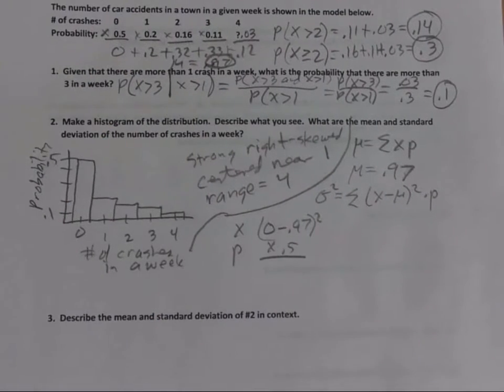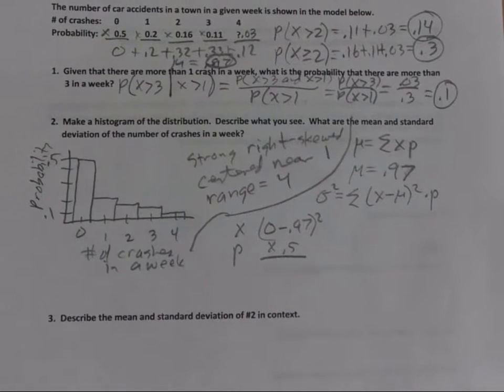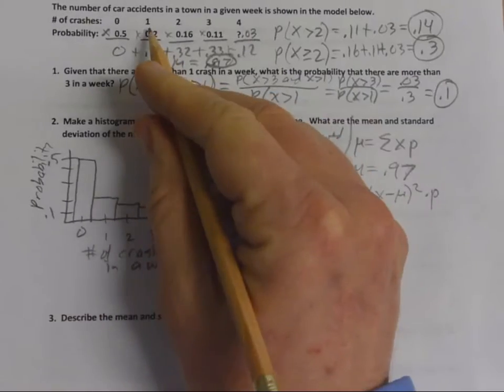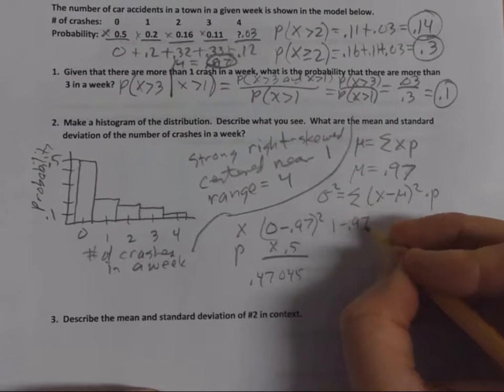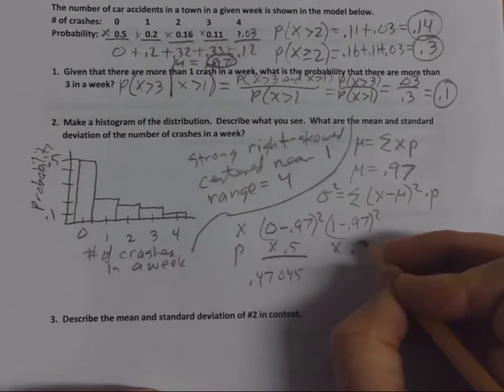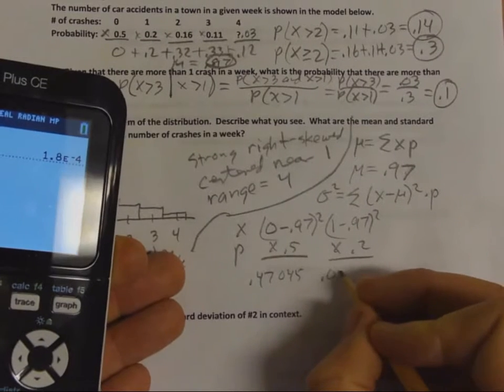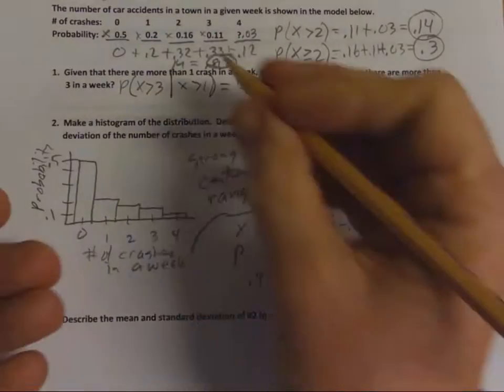All right, and so let's see what that is. This would be 0.97 squared, and then times 0.5. And so that is equal to 0.47045. Then do the same thing with 1. I will take 1 minus 0.97 squared and multiply it times 0.2. And so that would be 0.03 squared times 0.2, and so that is equal to 0.00018.